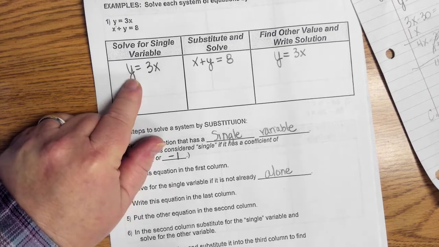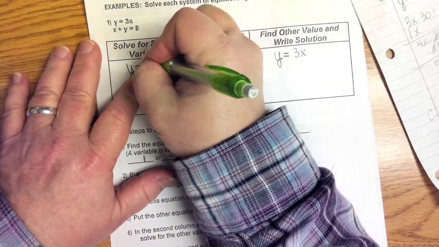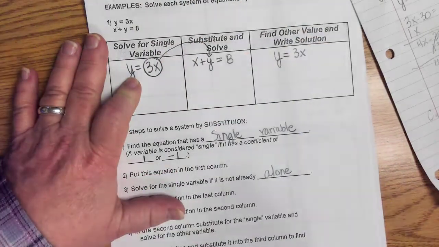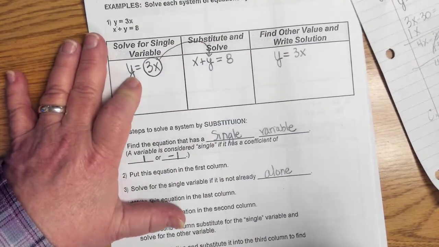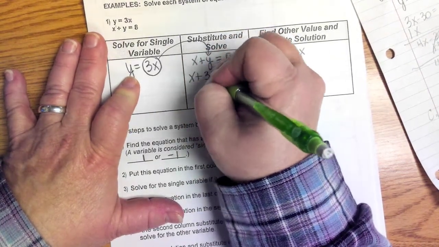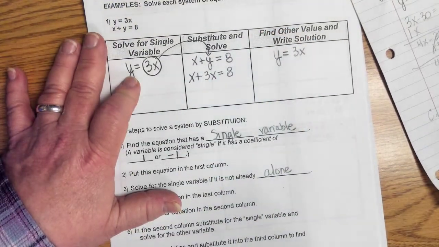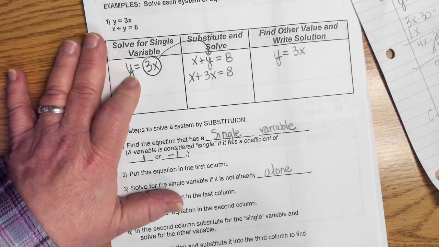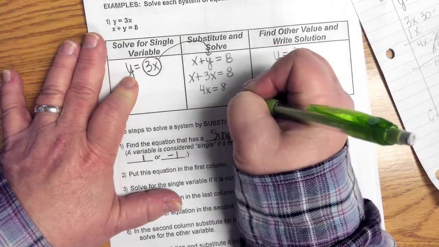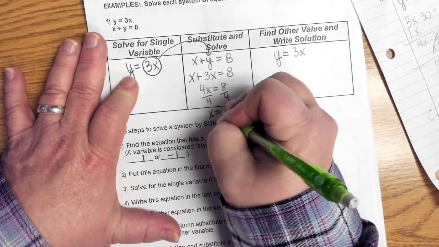So I say here, y is equal to 3x, correct? So I can take what y equals and substitute it in for y in this equation. That's why it's called substitution. So now I'm going to write this as x plus 3x is equal to 8. Okay, we're going to solve this. So now I have 4x is equal to 8. Divide both sides by 4. And I find that x is equal to 2.